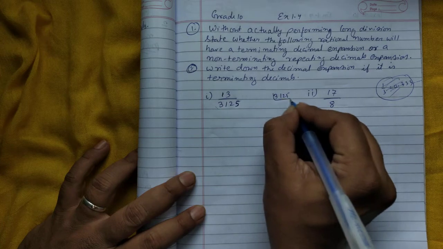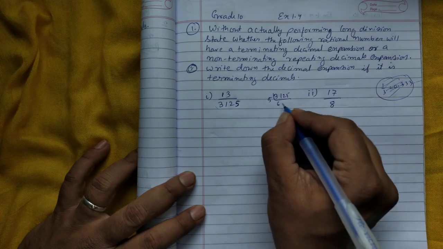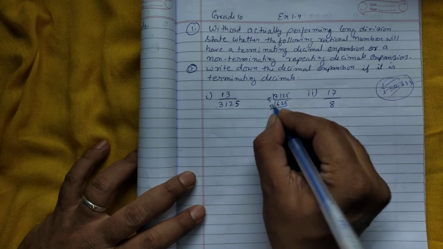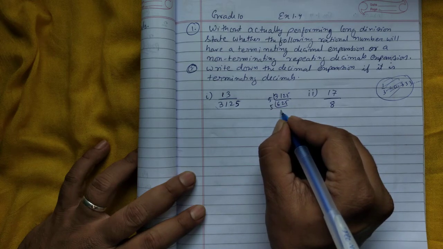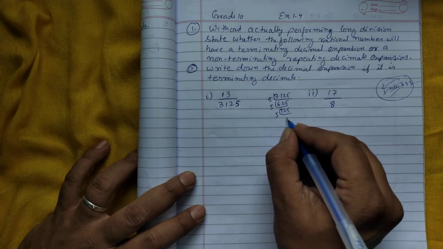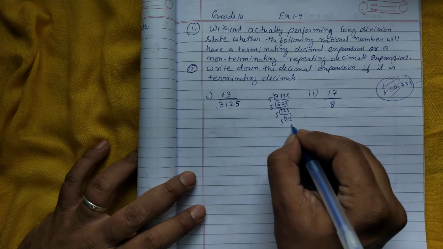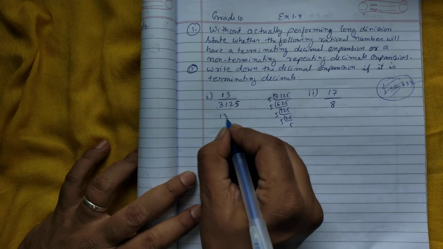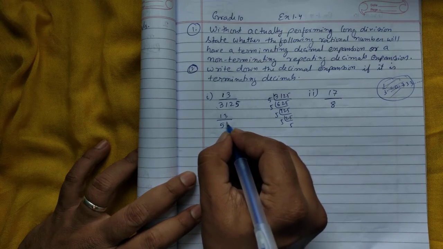3125 will go by 5, 625, 125, 5, 25, 5, 5. So we are getting 13 by 5 to the power 5.